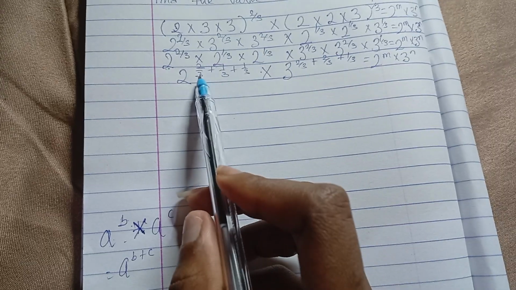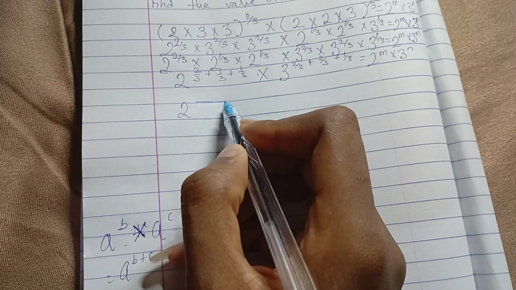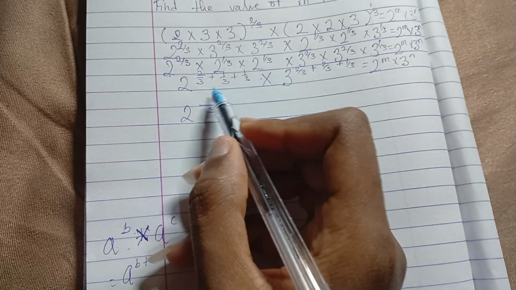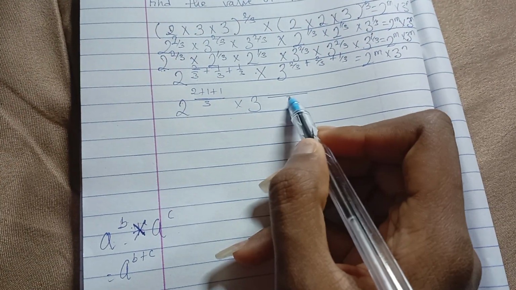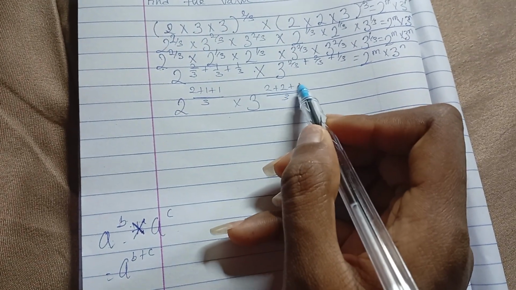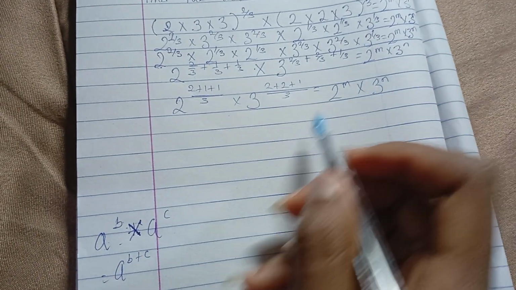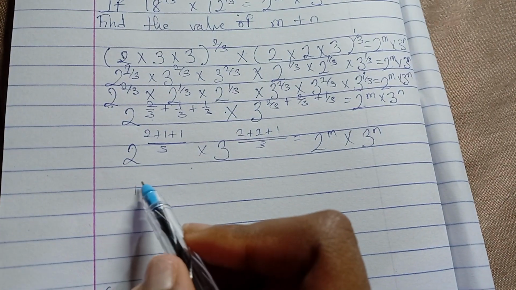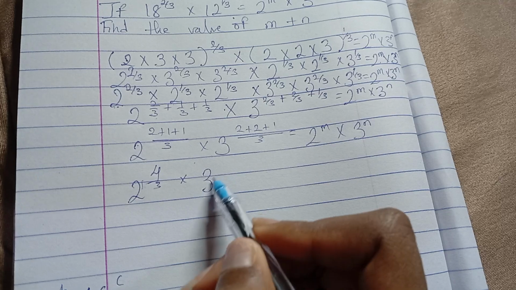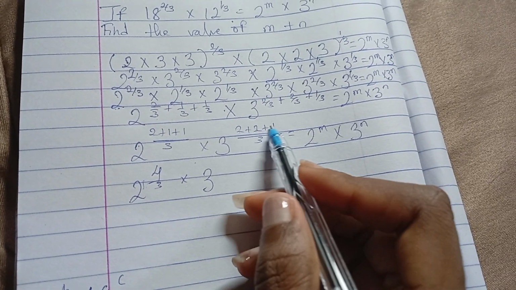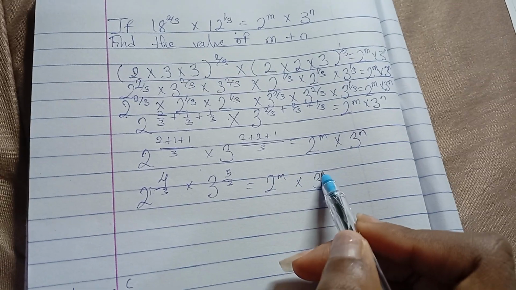So if we add everything here, what will it give us? We know they have the same bases, so definitely it will be one LCM. So we say 2 plus 1 plus 1 over 3, the LCM will be 3, and 2 plus 2 plus 1 over 3 equals 2 to the m times 3 to the n. So hope you can see it. This will give you 2 raised to the power 4 over 3 times 3 raised to the power 5 over 3 equals 2 to the m times 3 to the n.